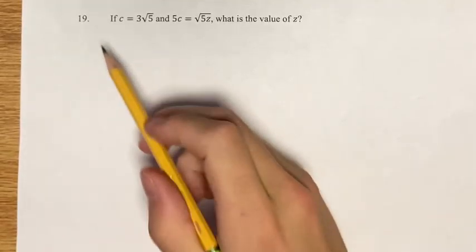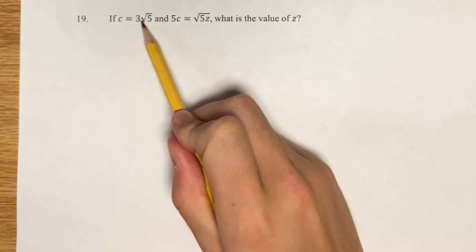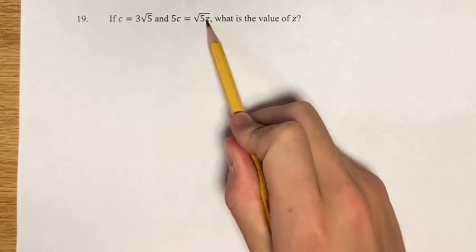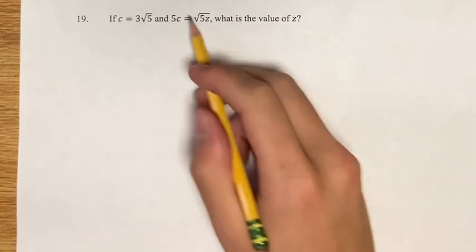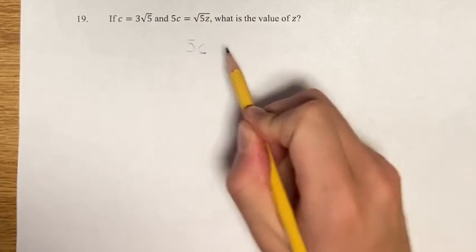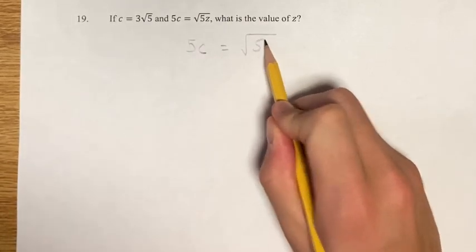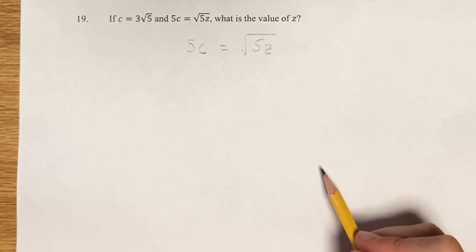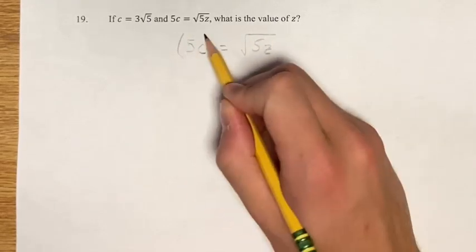In this problem, we're asked: if c is equal to 3 root 5 and 5c is equal to the square root of 5z, what is the value of z? So writing this equation down right here, we have 5c is equal to the square root of 5z. So the first thing we're going to want to do is get rid of the square root. So let's square both sides.